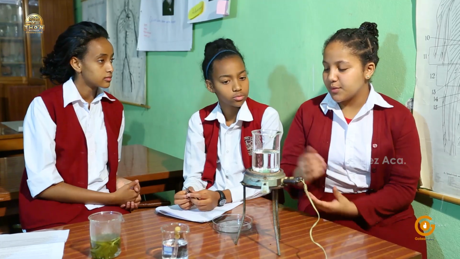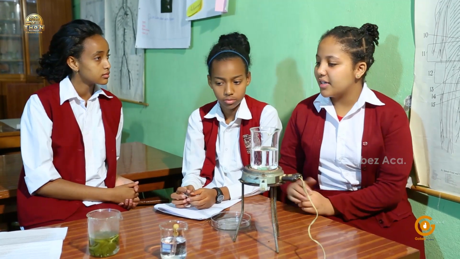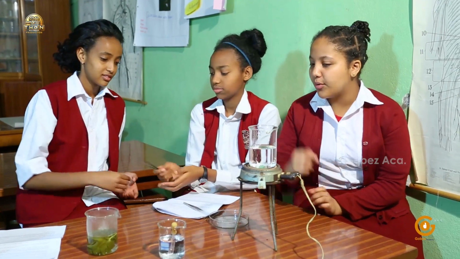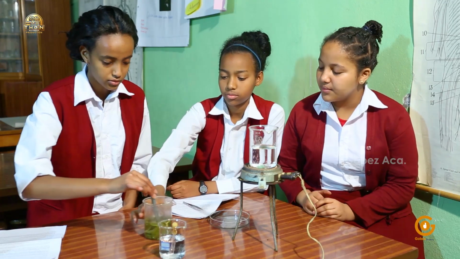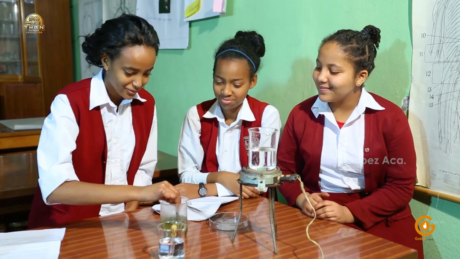Now the ethanol has boiled, and Mahadev, please put the leaf into the boiling ethanol and boil it until the green color is removed. Sure.